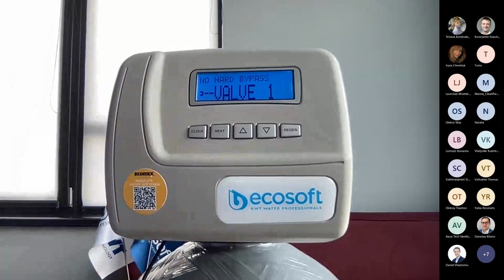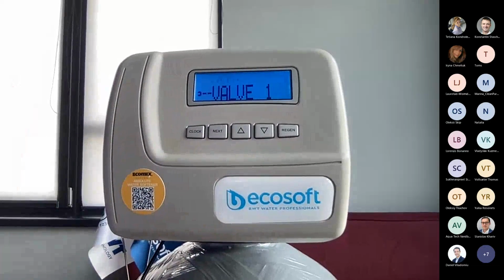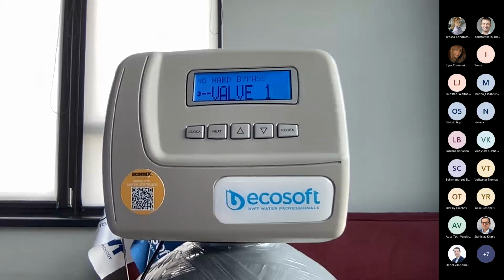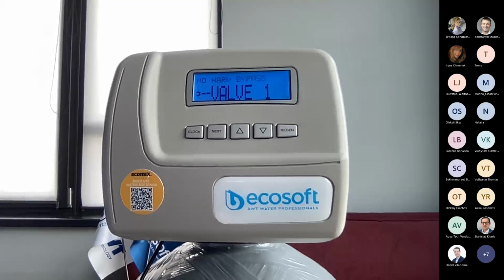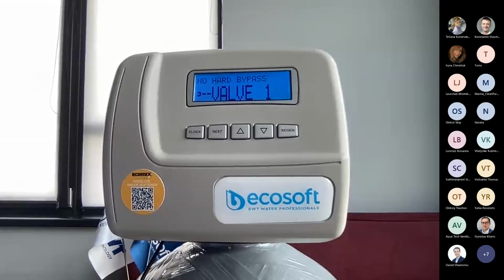Then you could have a no hard water bypass. This is the shut-off valve during regeneration. If you want to close the water supply during regeneration, then you select this option. A very good example of such an application is water softeners for hot water boilers.